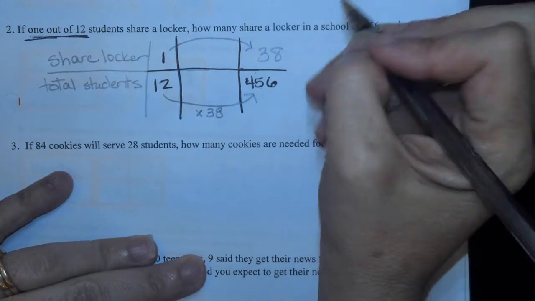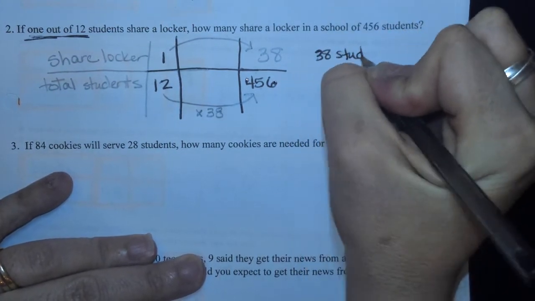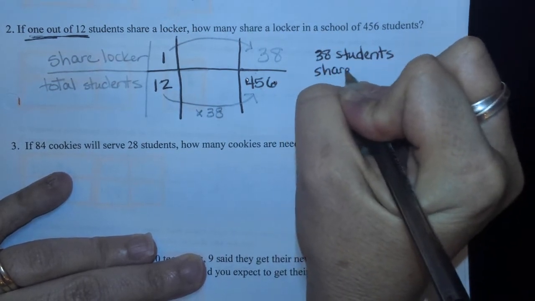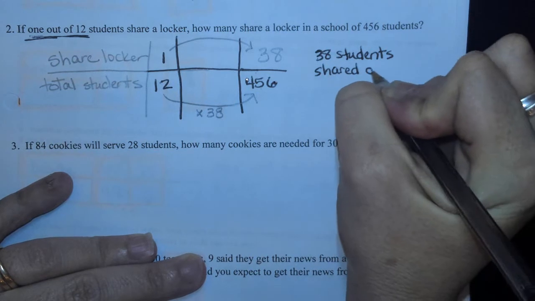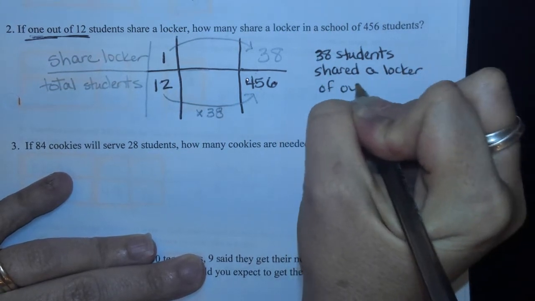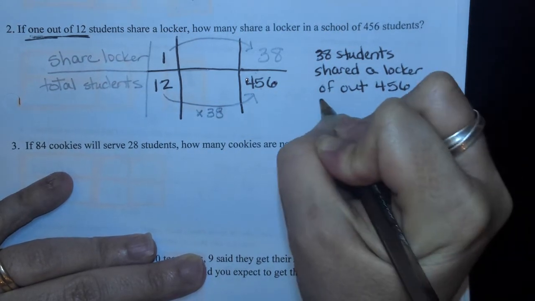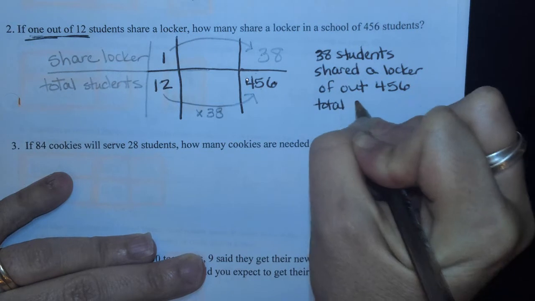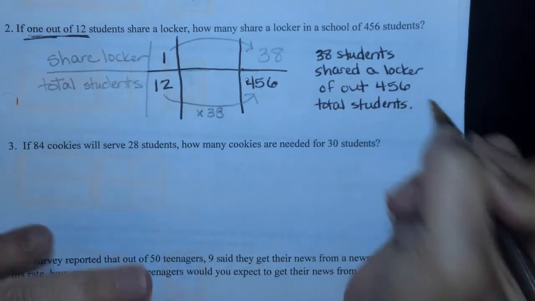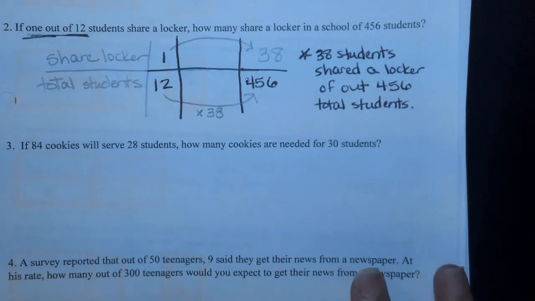Okay, so 38 students shared a locker, or would share a locker, out of 456, I'll call it total students. Little explanation. Gotta have an explanation every time.